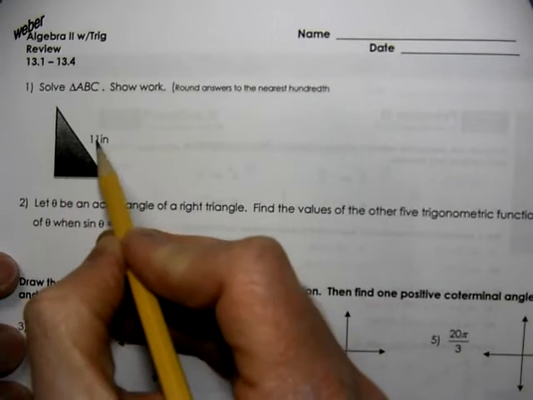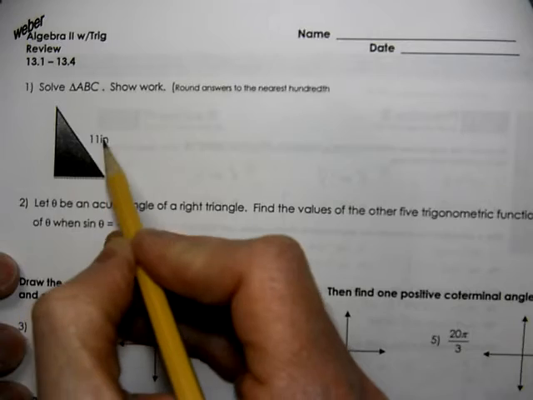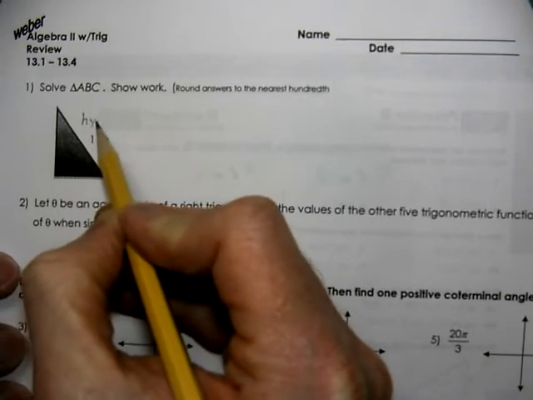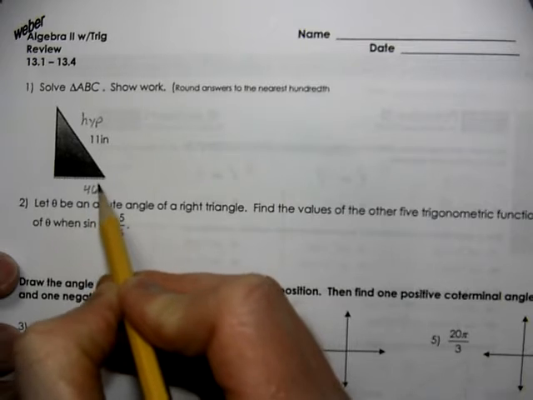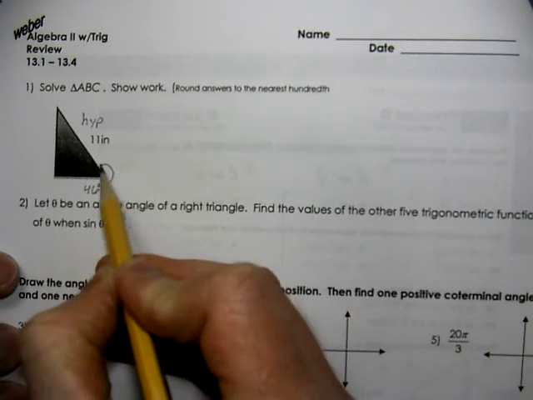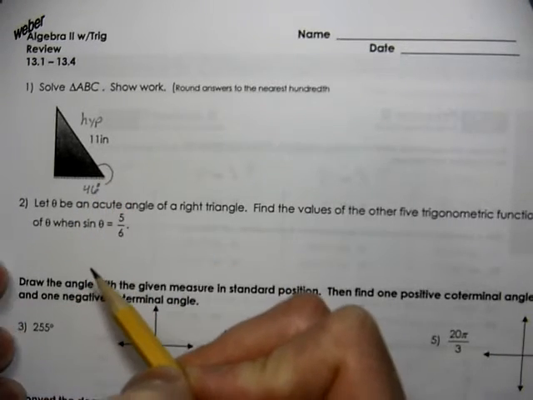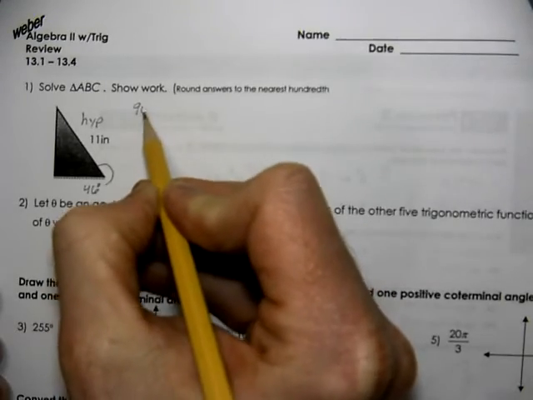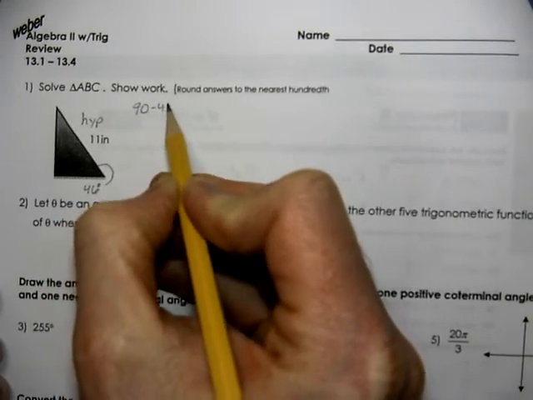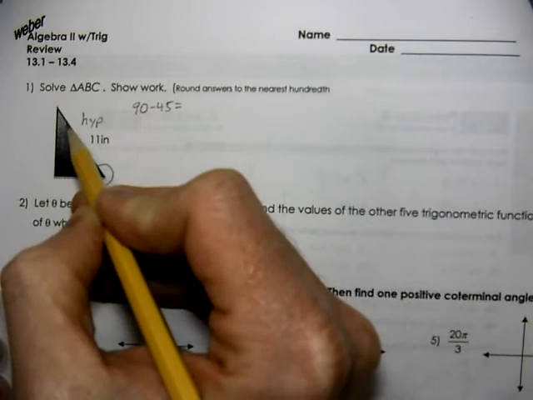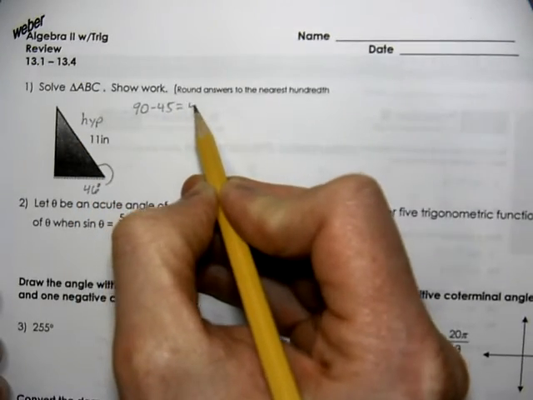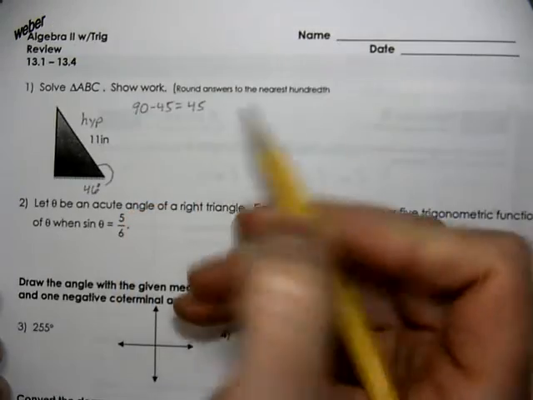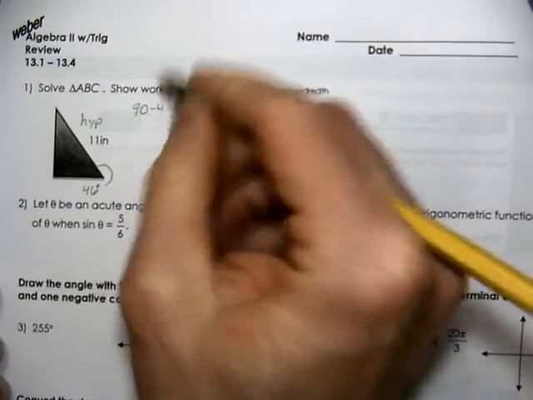We have a right angle. The hypotenuse is 11. This might be hard for you to notice, but 46 degrees is the angle. So 90 minus 46, because the acute angles of a right triangle are complementary, I know that we're going to have also, that should be 46.